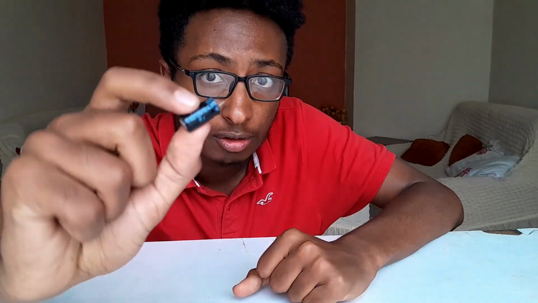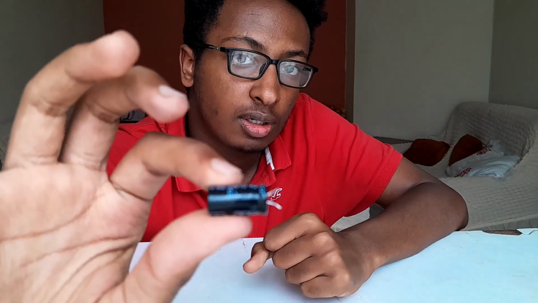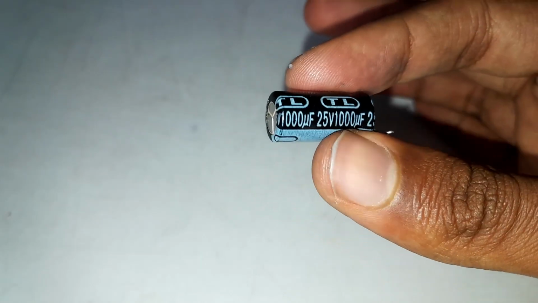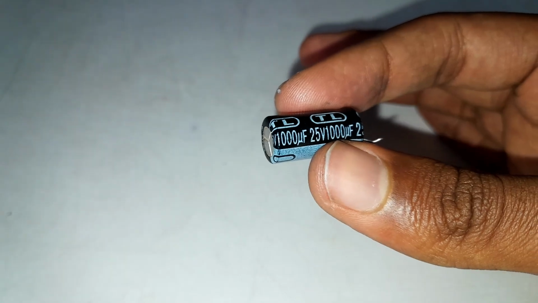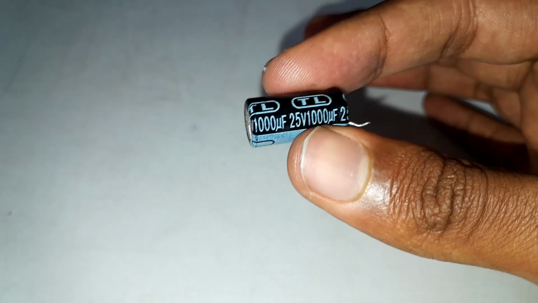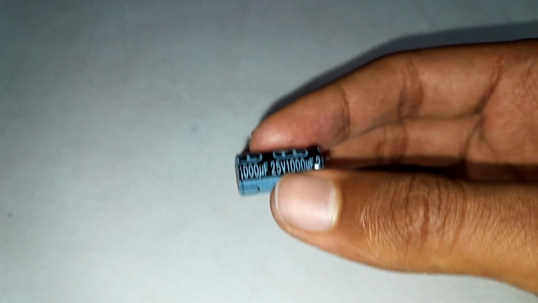Now this, if you can see it, is an electrolytic capacitor. We'll see later the types of it. This capacitor is 1000 microfarad, which is slightly bigger than most average capacitors. Now we're going to charge this, and then we'll see what I mean. As you can see, it says on the edge 1000 microfarad. It's a unit of measurement of capacitance.